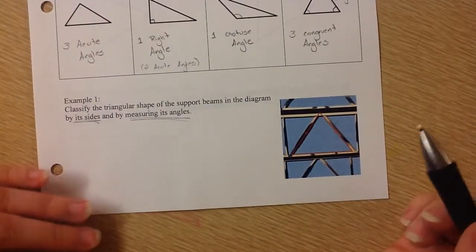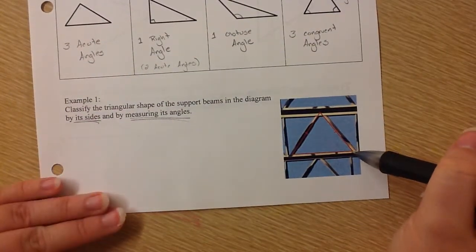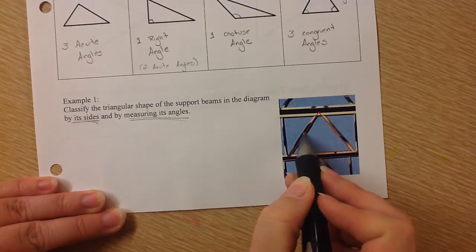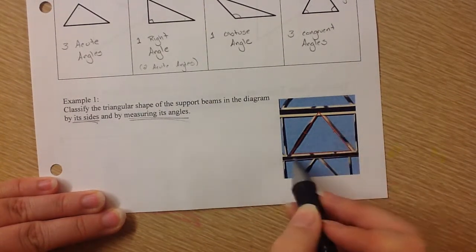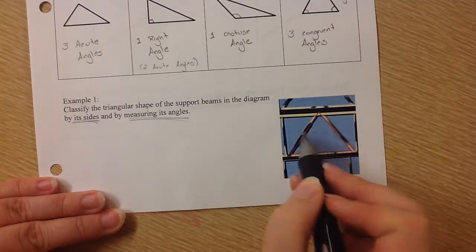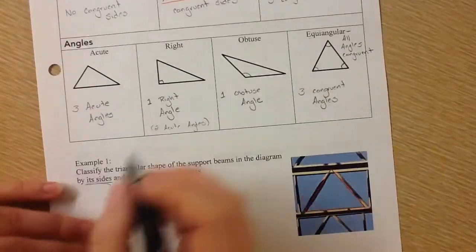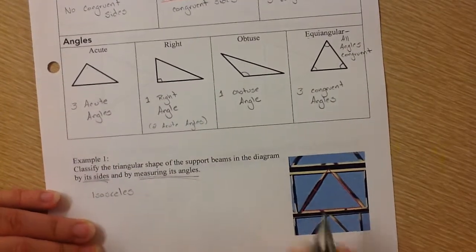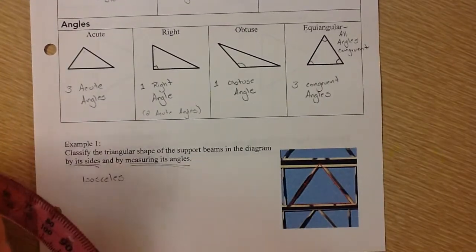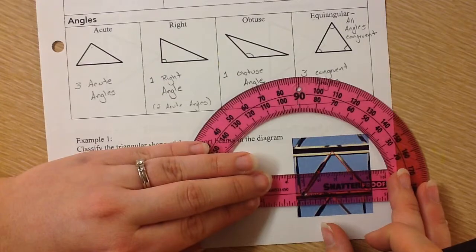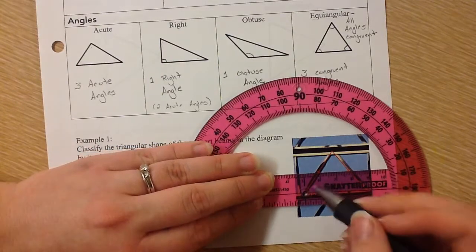Okay. So if we look at our sides, it actually gives us the notches. If you notice, this has got one little red notch in it, this has one little red notch in it, but this has none. So I know I have at least 2 sides congruent, so we would call it isosceles. So this triangle is isosceles. Now, by measuring its angles, they don't give us any marks for these, so we're going to have to measure them.